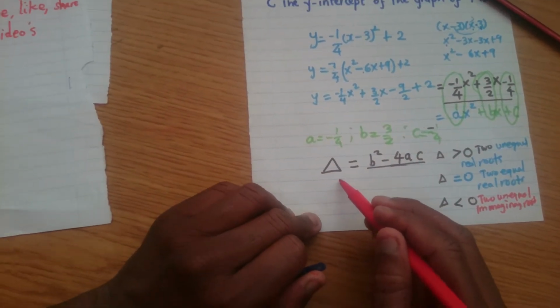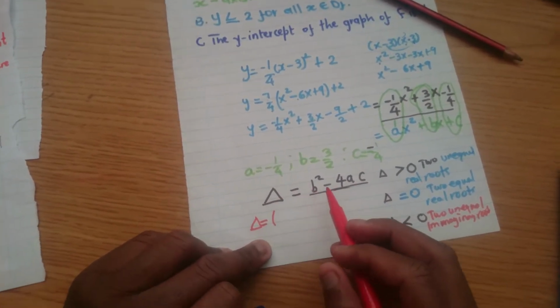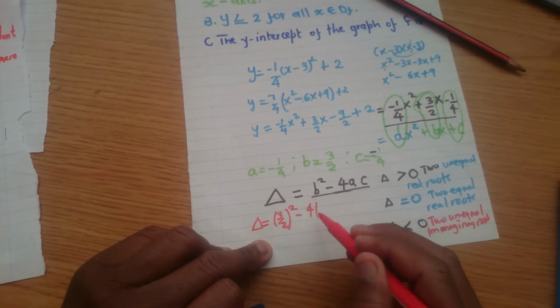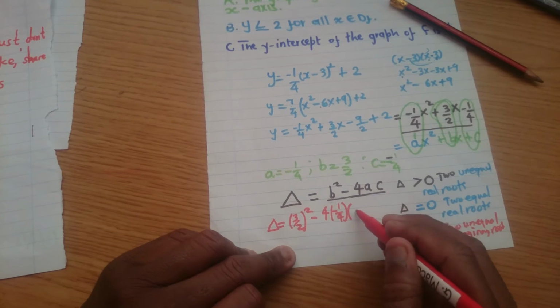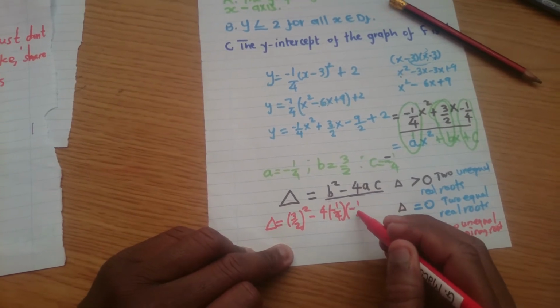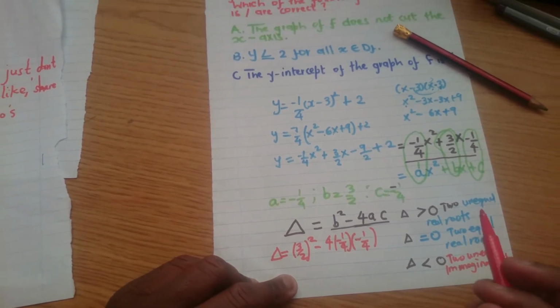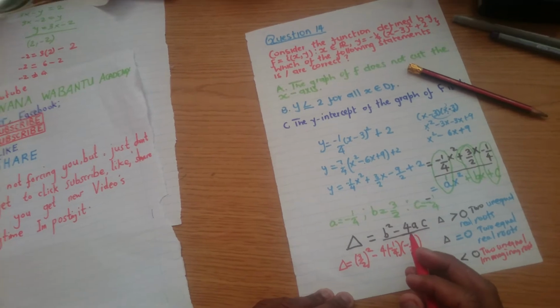So let's go. What is b? b is 3 over 2 in the bracket, minus 4 times a. What is a? Negative 1 over 4. And then times c, which is equal to negative 1 over 4. Okay, so now we plug this in.